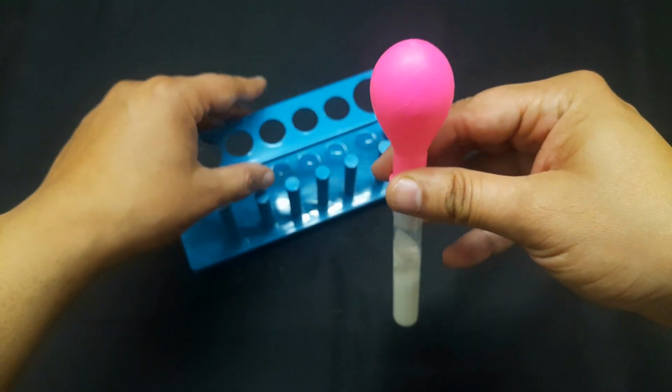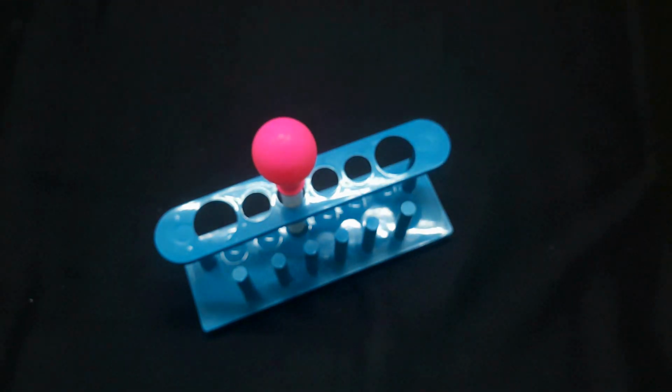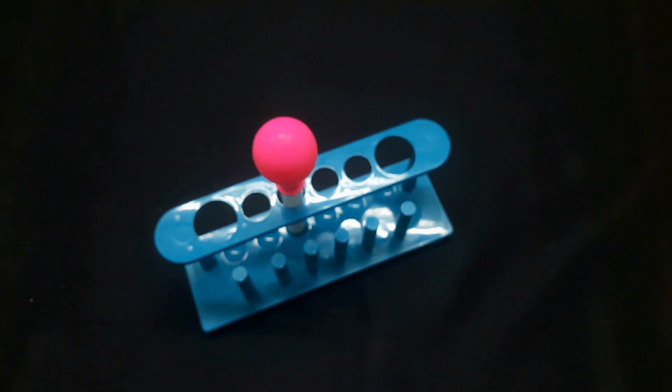So in this way we have done the formation of carbon dioxide activity. In this activity we have used sodium hydrogen carbonate, acetic acid, and one balloon. When we mix the sodium hydrogen carbonate or baking powder with the vinegar, immediately the reaction takes place, and as a result the carbon dioxide gas is collected in the balloon, and the white precipitate is sodium acetate.